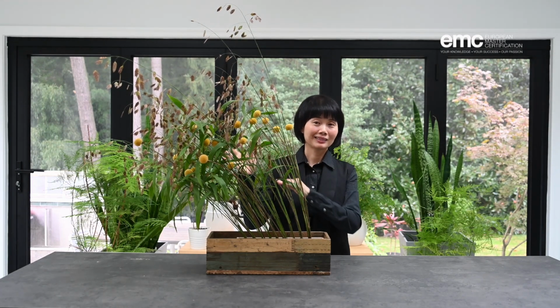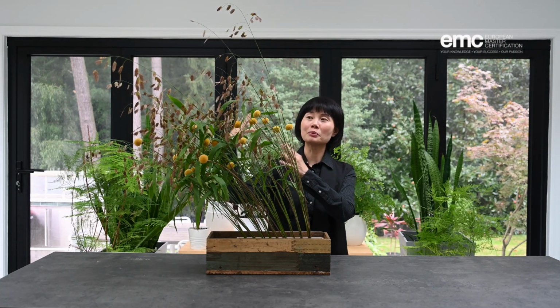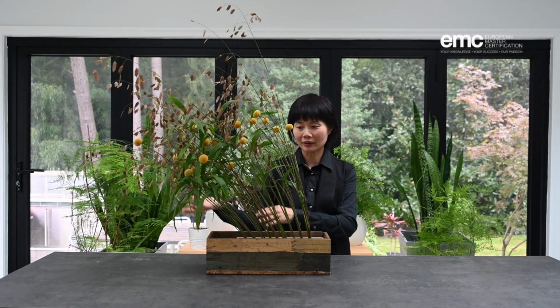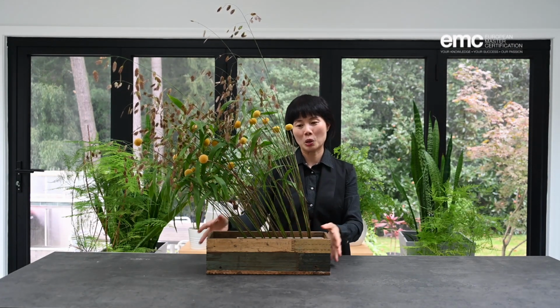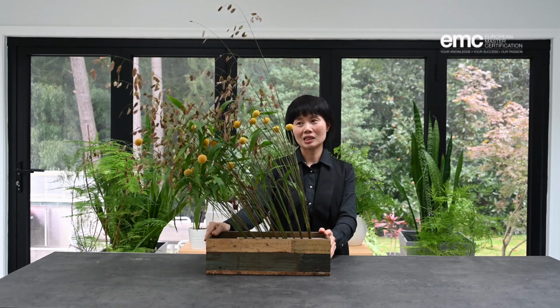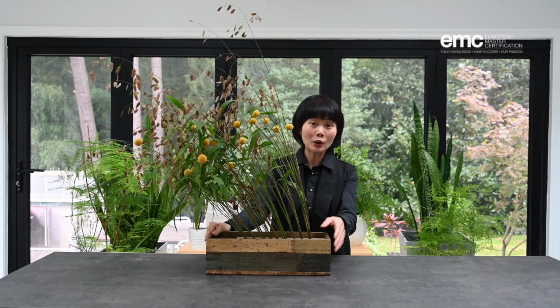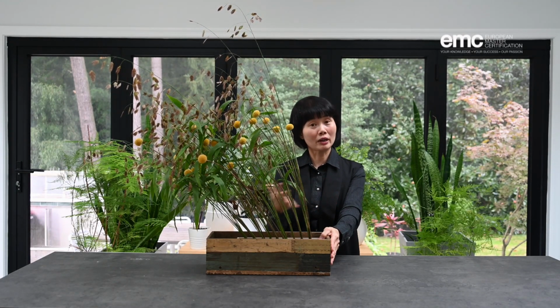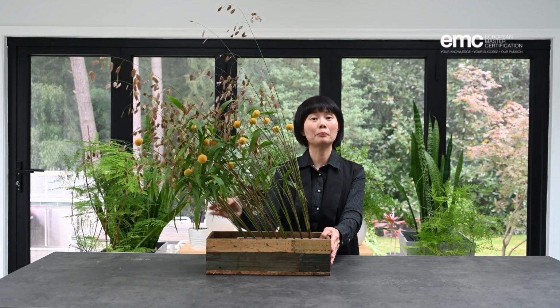It seems like the breeze is blowing. The botanicals are moving in a direction based on how the wind goes. So this is how a designer can create parallel lines. And at EMC, this type of parallel line, we call parallel graphics, because not only is it parallel, we also create rhythms and movements on top of the parallel lines.